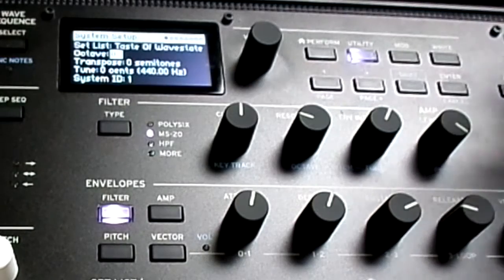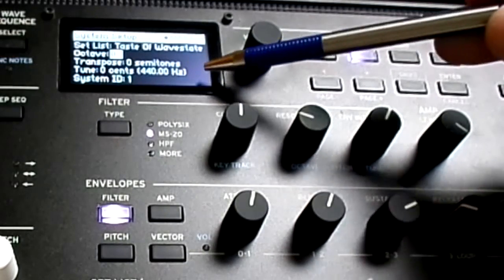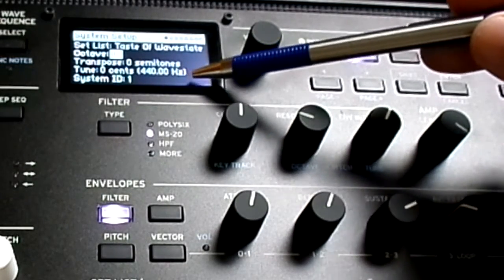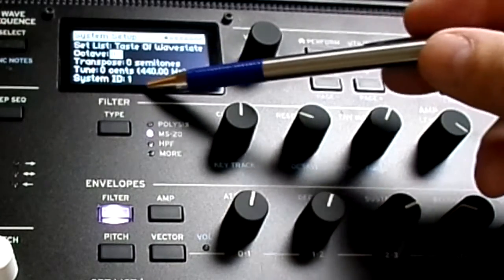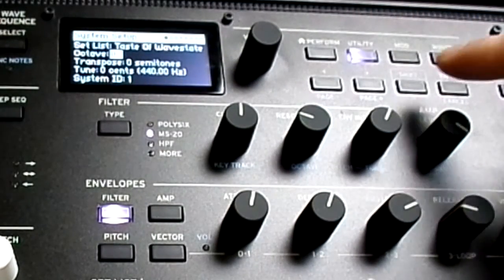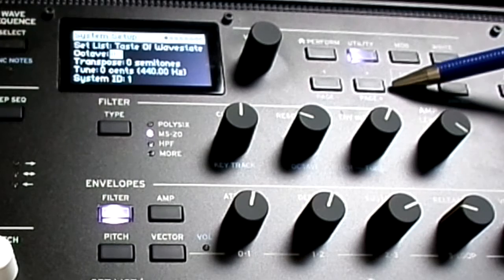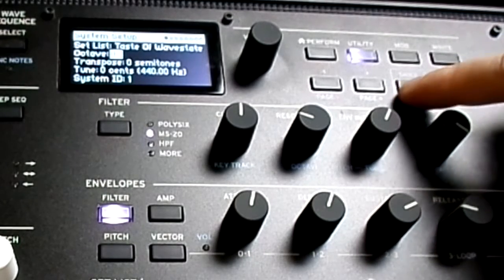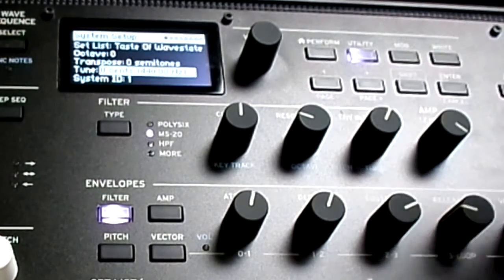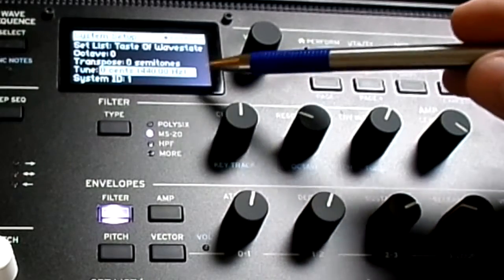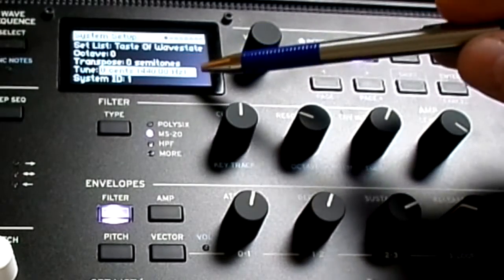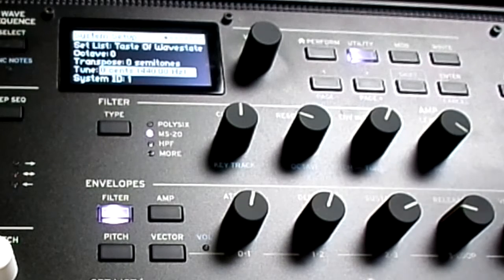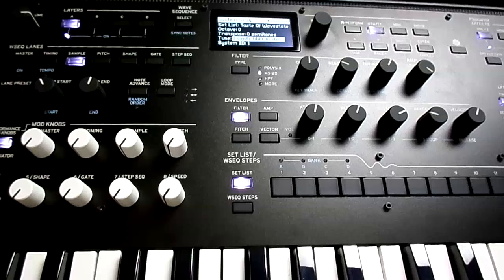So this is where we're going to want to do our fine tuning right here, where it even says tune. So let's just use the page button, and we'll page to the right, 1, 2, and there we are. Now we have the tuning function highlighted and ready to work with.